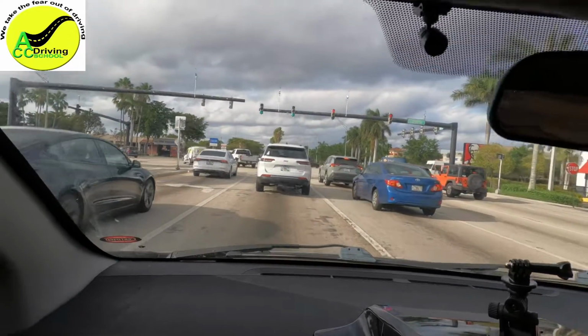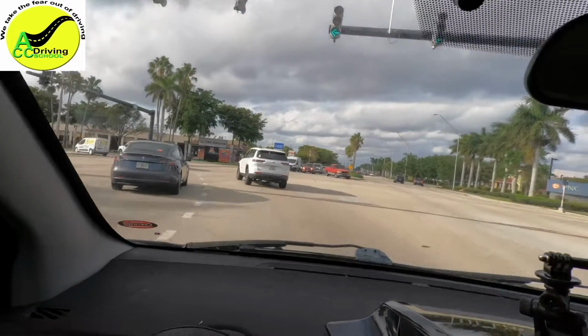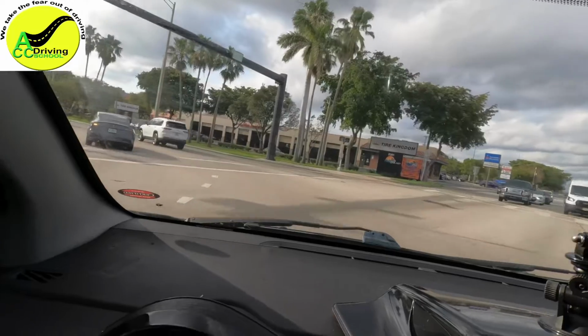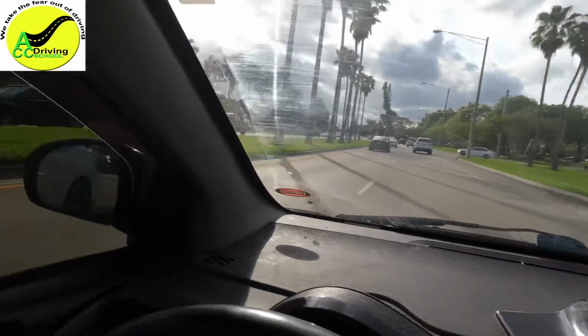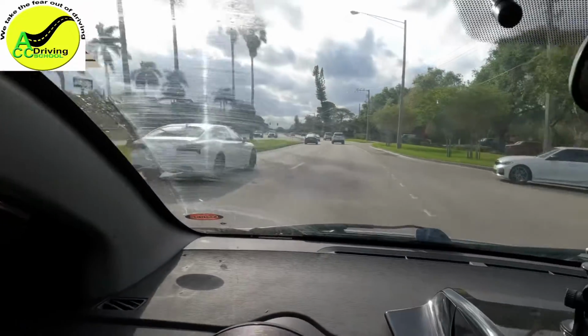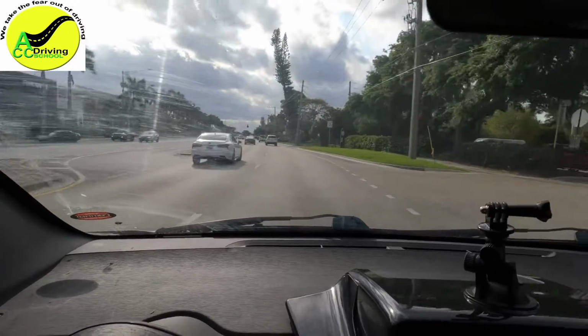Alright, so again, you see I'm in the outside lane, so I have to turn and make sure I stay in the outer lane. I cannot cross into the inside lane in the middle of the intersection. You have to come around the corner. Just see, like this guy is on the inside, I'm on the outside. So you start on the outside lane, you end on the outside lane.